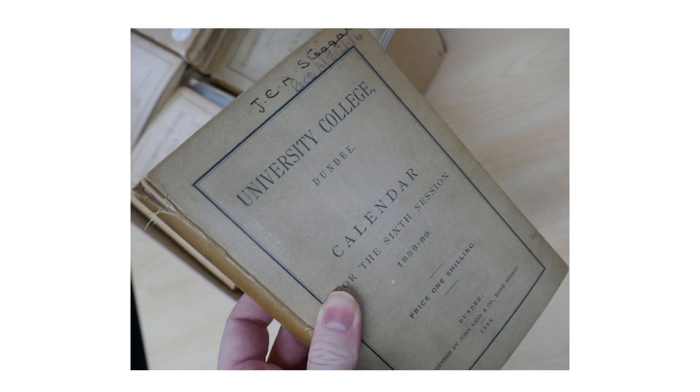Now, these were produced from the very start of University College, the first one being produced for the first session, 1883-4, right the way through to the 1930s. And they're very useful for all sorts of reasons, as they contain a rich amount of information about different aspects of the college and its operations.